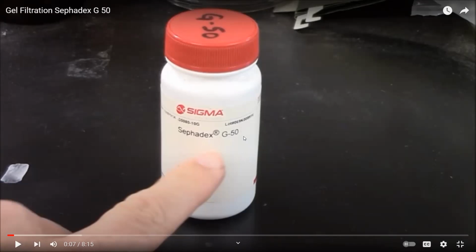So G50, now this 50 determines the pore size. The size of the analyte that you are going to separate will decide what type of gel you are going to use.